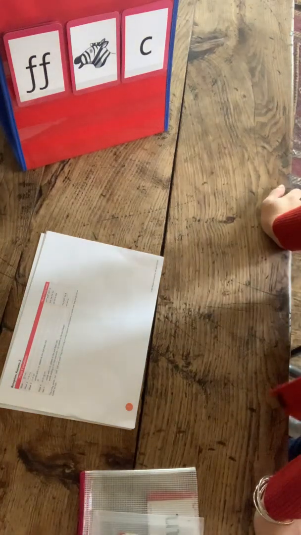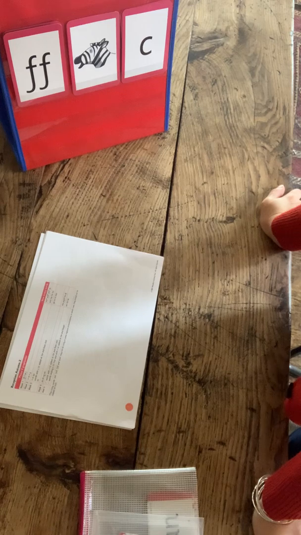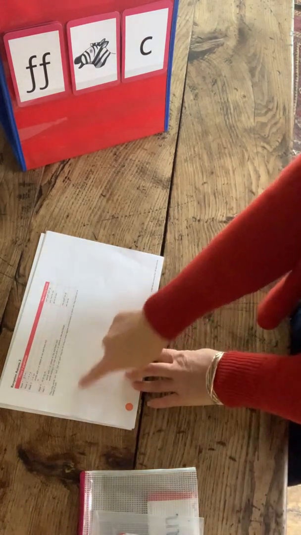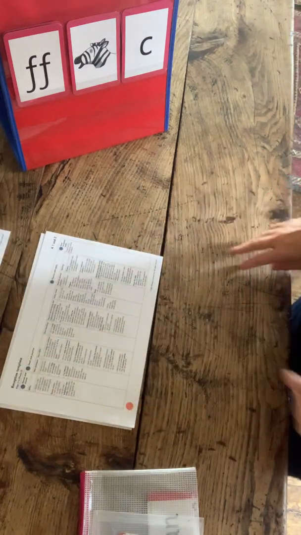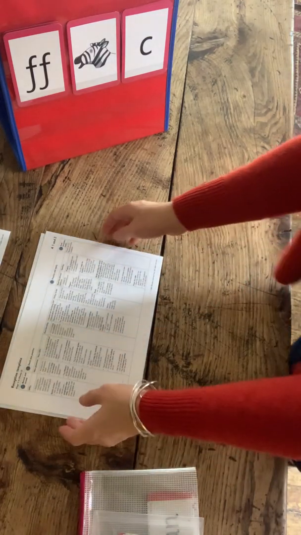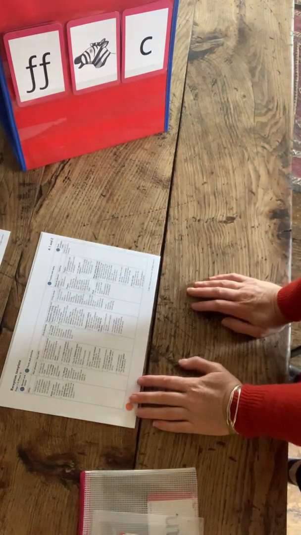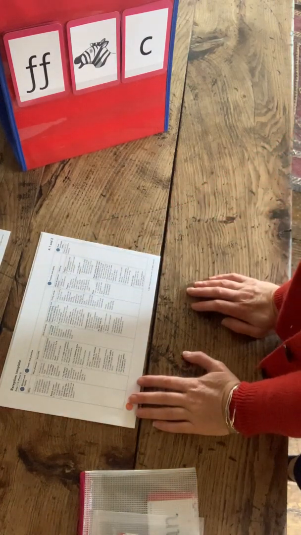Hi, I'm here today to tell you how I organise my resources when I'm teaching a new Phase 2 GPC in reception. The first thing I'm going to do is print out my overview and templates for the 5 weeks of teaching. This is really helpful because it reminds me what I need to get ready and what I'm doing in each aspect of the lesson.